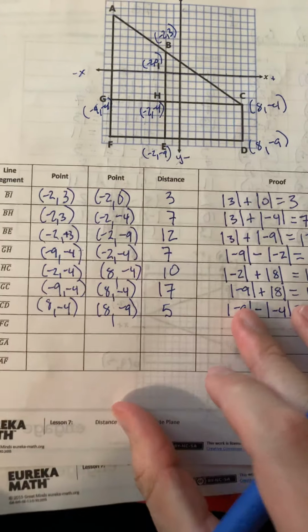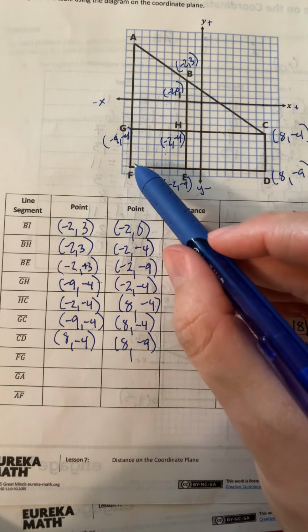All right. And I'm going to FG. We need to find F.